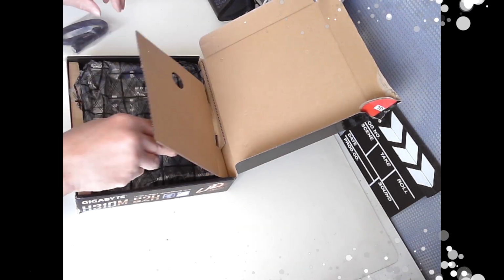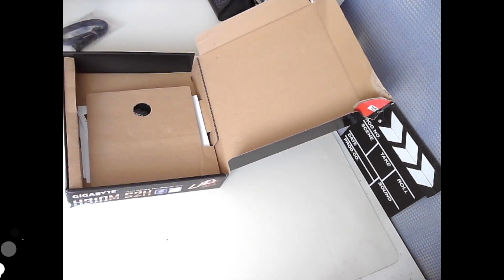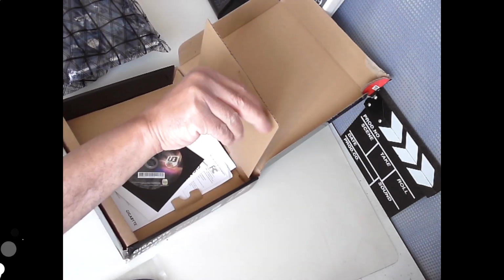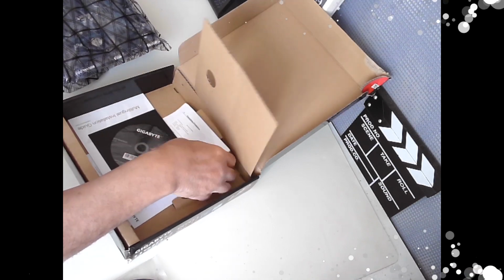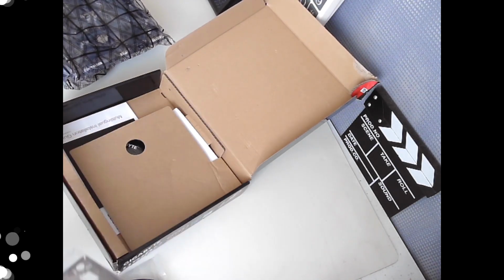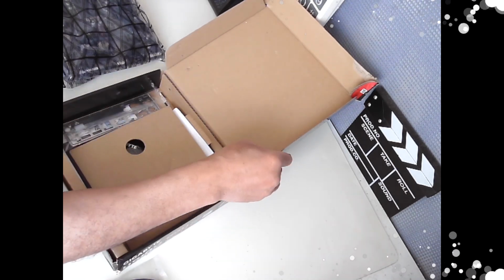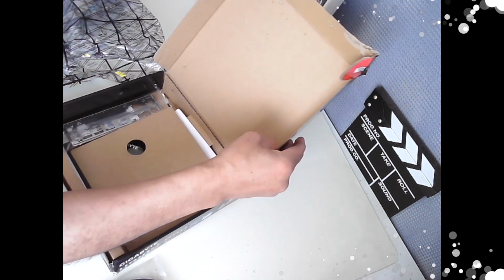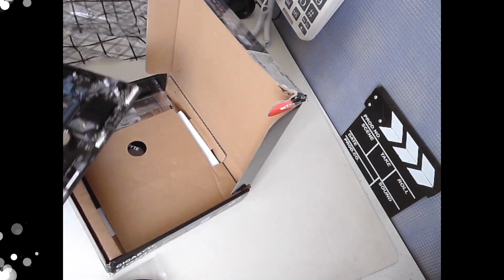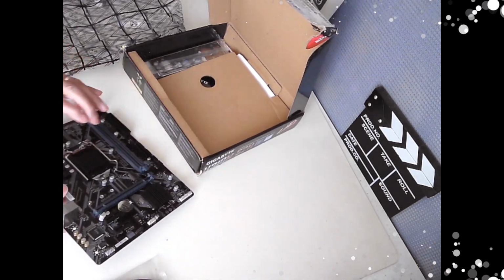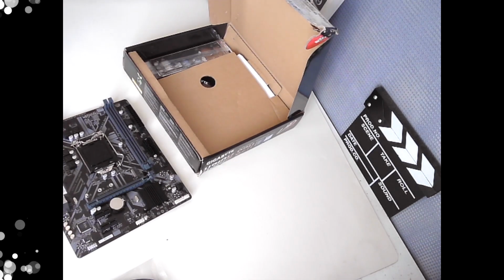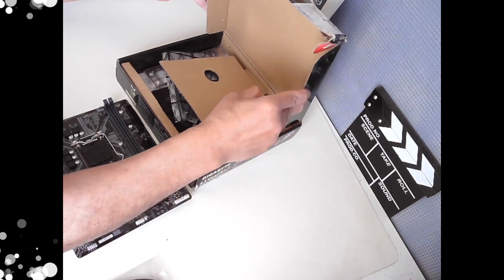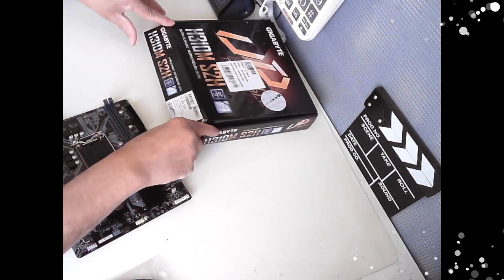SATA cables we won't be using. Oh, probably will be for the DVD drive. Okay, so let's see what else we've got here. That I won't be using. All the paperwork. So we've got our IO shield there. I'll leave that there for the second. Right, so we'll take our board out. I am working on an anti-static mat. This is my anti-static mat, you all remember. So just get rid of that, put that in there, close that down, and I'm going to be working on the box itself for the moment.